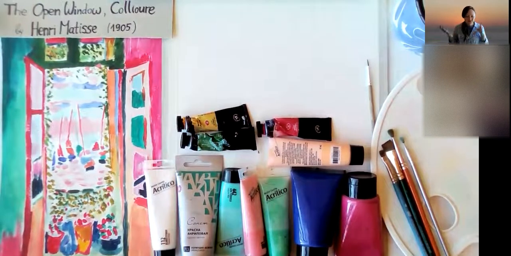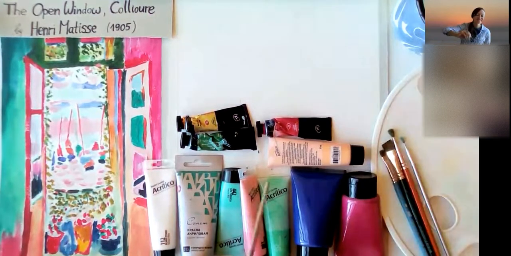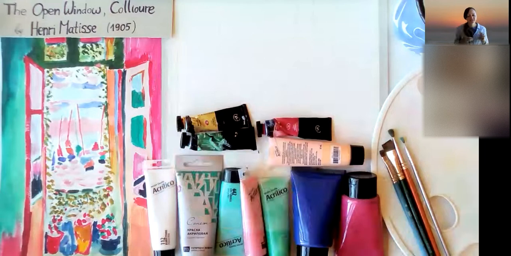So while you're still getting set, very quickly, just a little history about Henri Matisse and this painting. The name of the painting is The Open Window, and sometimes it's called The Open Window Collioure. I'm not good at French, so this is the name of the town in the south of France. That's where he painted this.